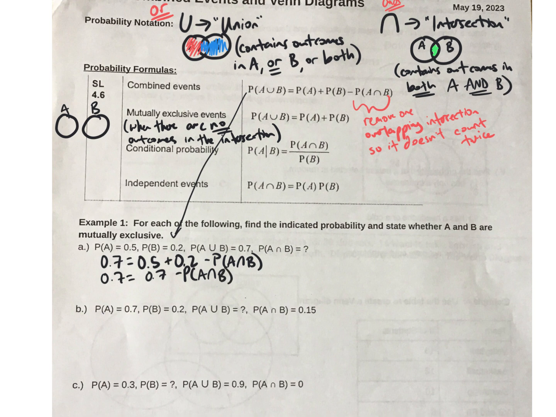So if I subtract 0.7 on both sides, you'll see that the probability of A and B would just equal 0. That's what we're being asked to find.